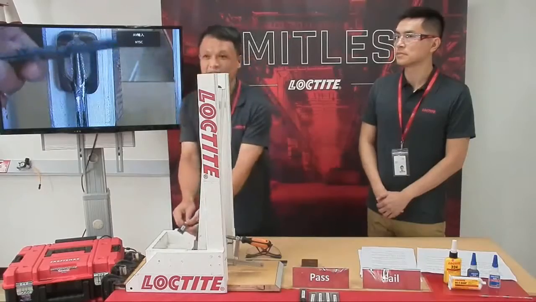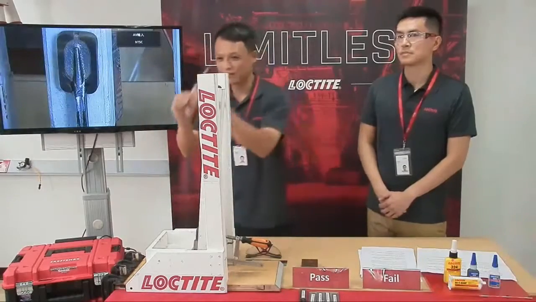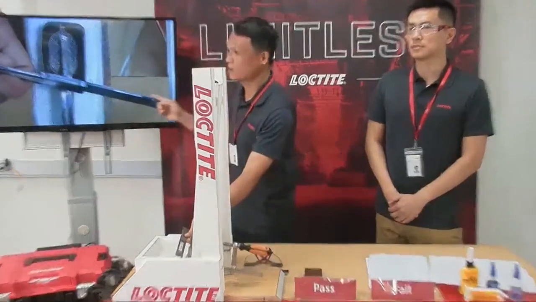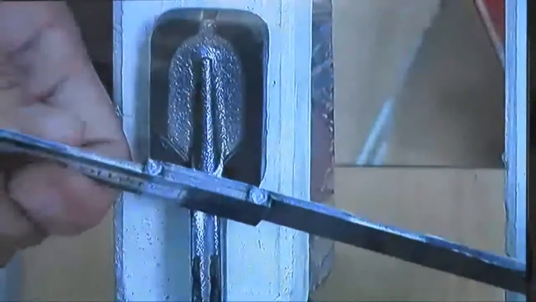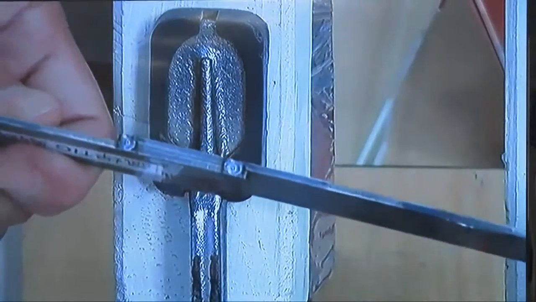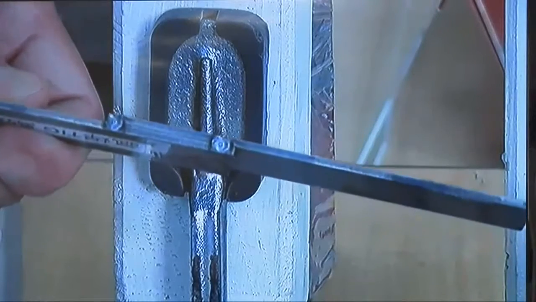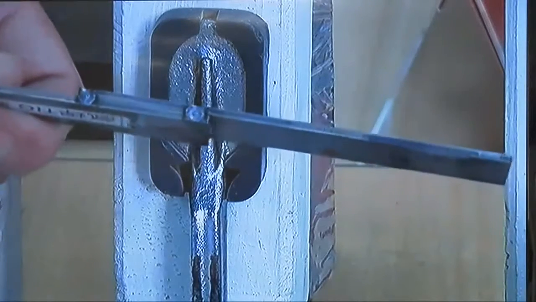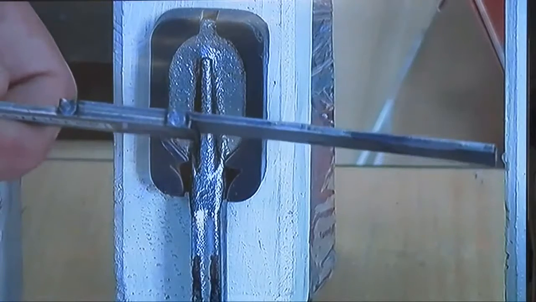So you see the joint in my hand, and you can see from the video on the screen, we have put a thick weld on each side. So in total there are 4 spot welds on this specimen, with an overlap of 3 centimeters.